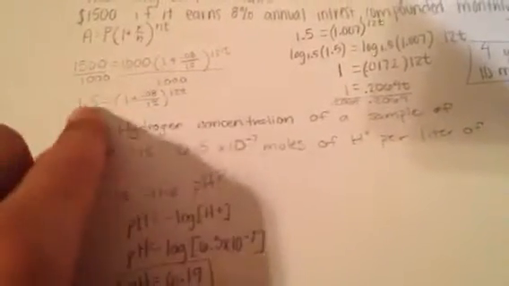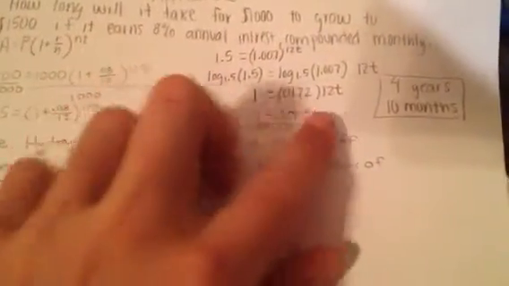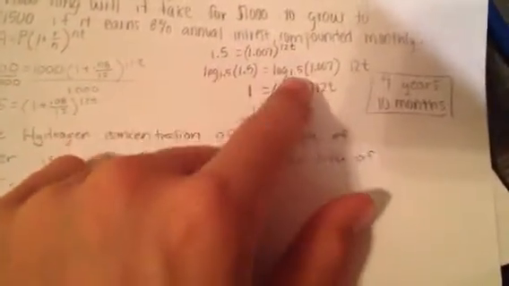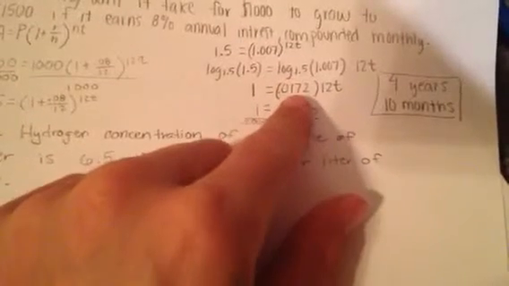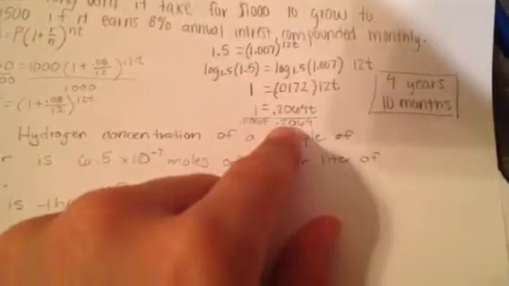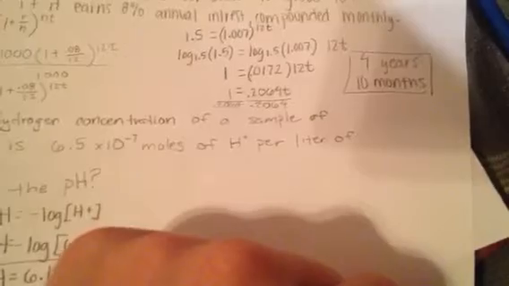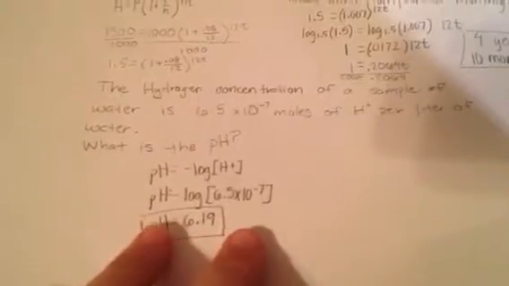You simplify this, simplify this, find common logs, bring the 12t down, simplify that, divide by 0.2064, and then you get your answer. And that's the first question. That's all you need to do. It takes a while, but it's not that hard after you figure out the steps.